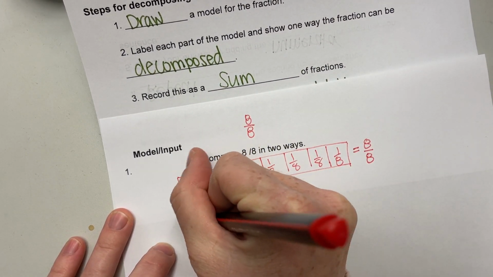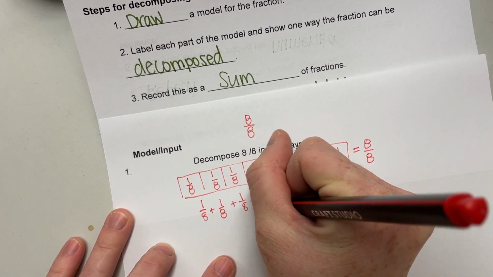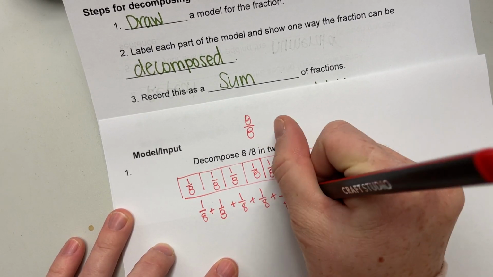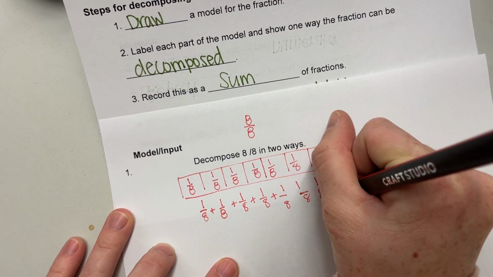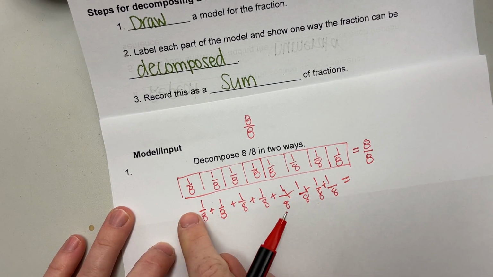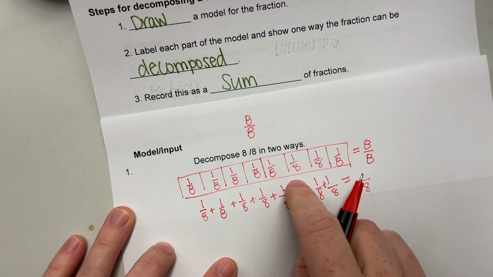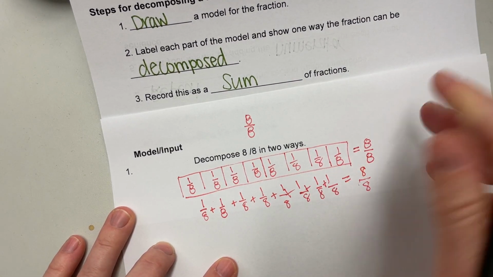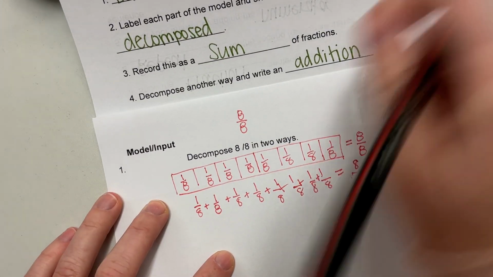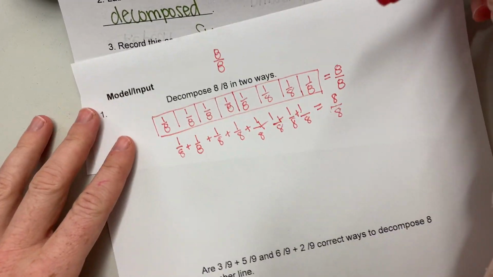So now I'm going to show 1/8 plus 1/8 plus 1/8. All of these added up. And when you add fractions, you just add the numerator. The denominator stays the same. So 1, 2, 3, 4, 5, 6, 7, 8. 8/8, okay. Now I need to decompose it another way and write an addition equation by adding the numerators.